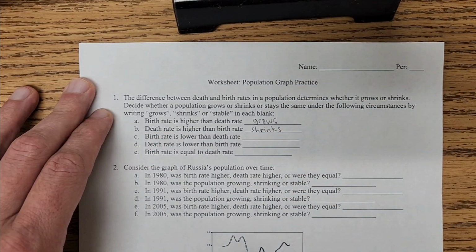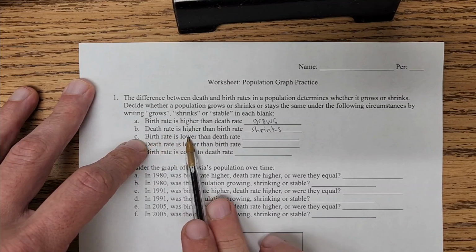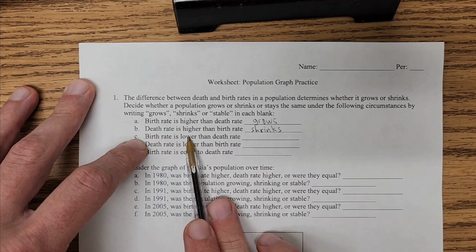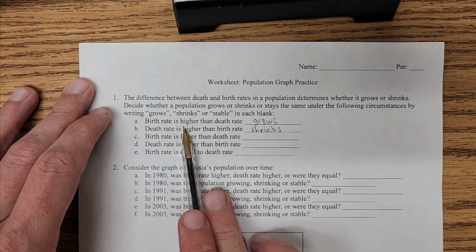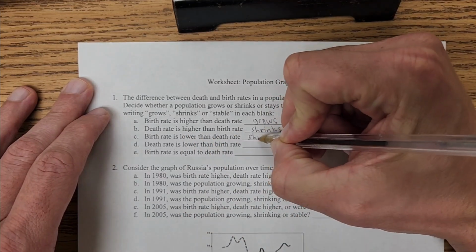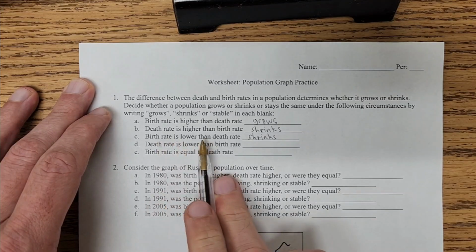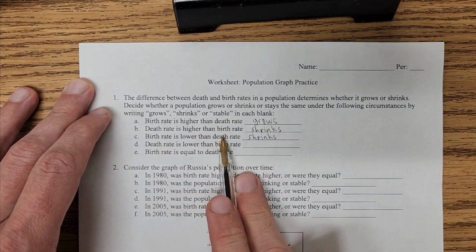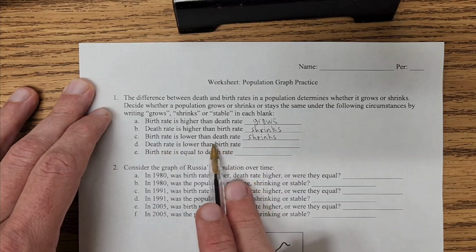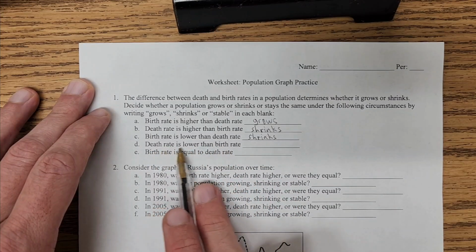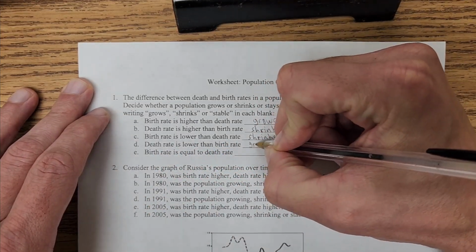Watch the phrasing though, because if I phrase it this way, instead of telling you which one's higher, telling you which one's lower, you need to still understand it. If the birth rate is lower, that is the same as saying that the death rate is higher. And if the death rate is higher, then the population shrinks, because all that matters is which one's higher than the other. If there are fewer born than dying, the population is shrinking. Death rate is lower than birth rate is the same as birth rate is higher than death rate. Same idea. If the birth rate exceeds the death rate, then the population grows.